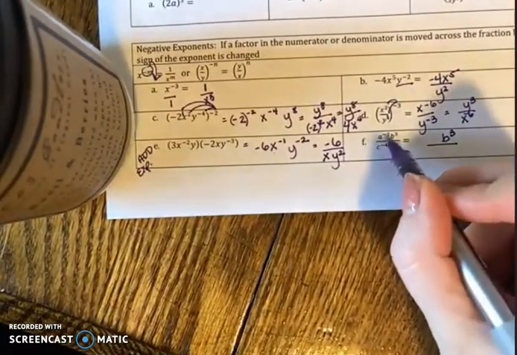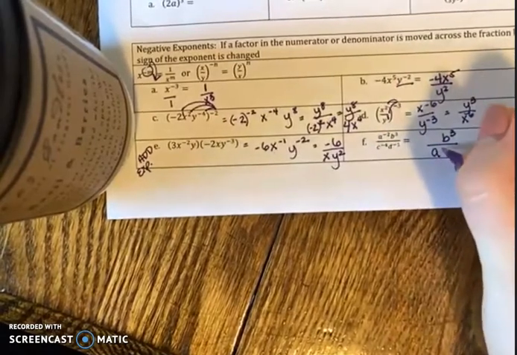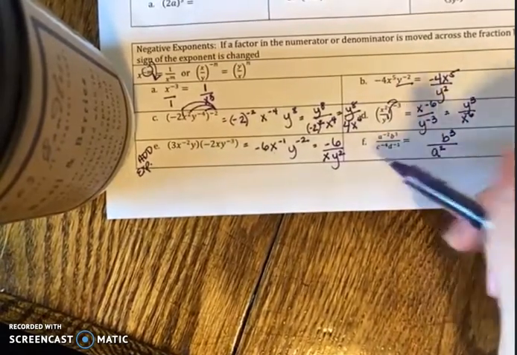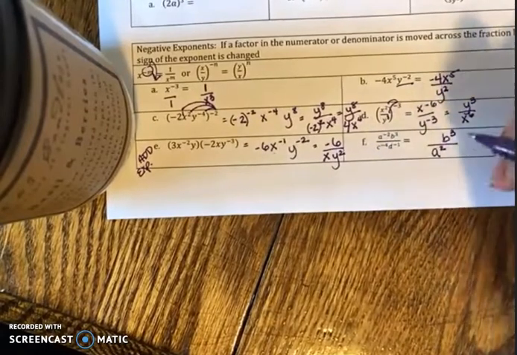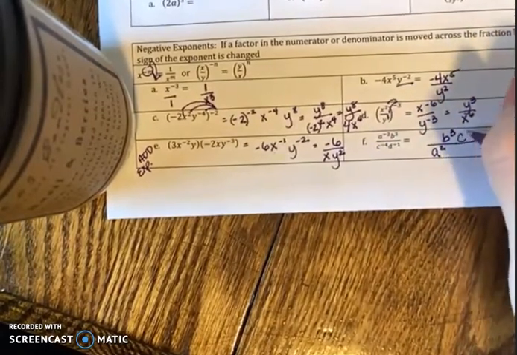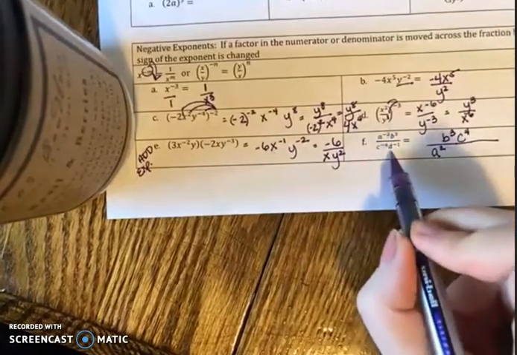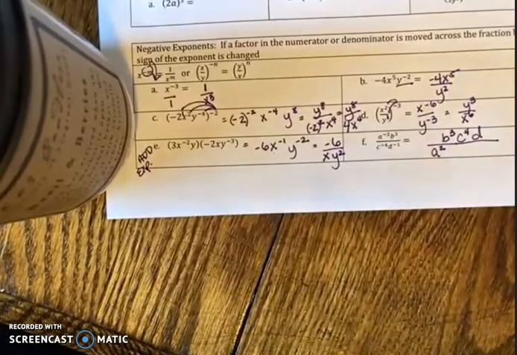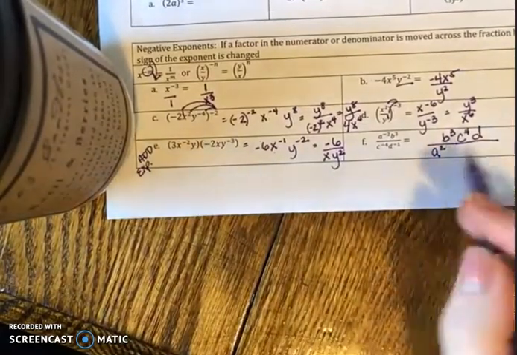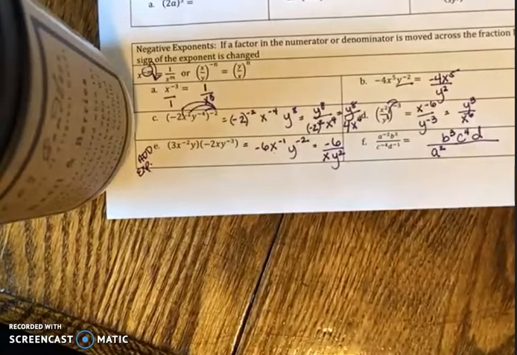Otherwise, I have a to the negative 2, so that's going to move down to the denominator, so a squared. I had c to the negative 4th in the denominator, so that needs to move up to the numerator. So that's c to the 4th power. That d to the negative 1 also needs to move up, so d to the 1st power. Meaning you have 3 terms in the numerator and only 1 in the denominator.